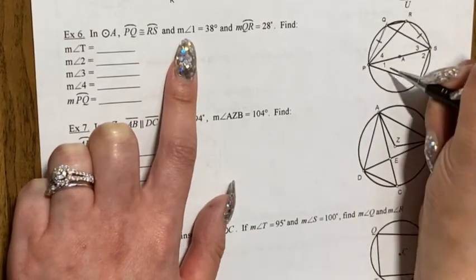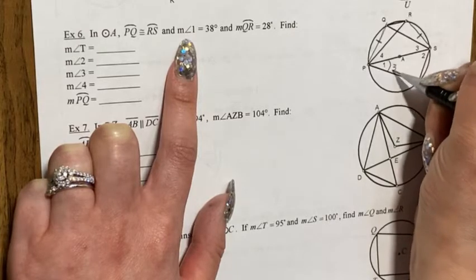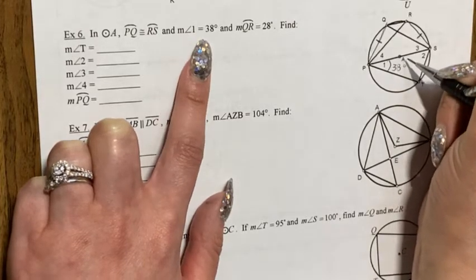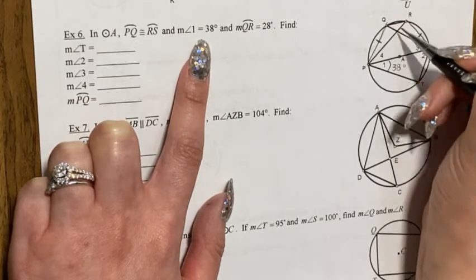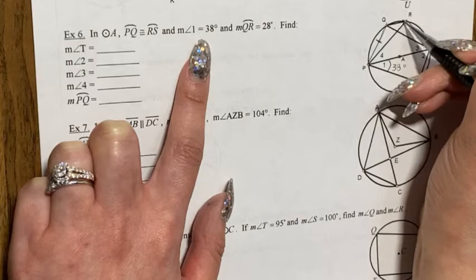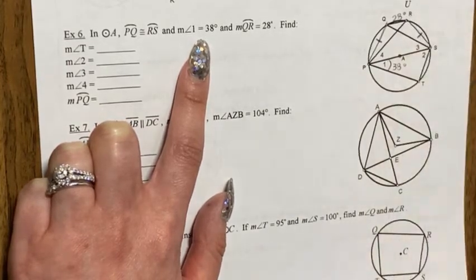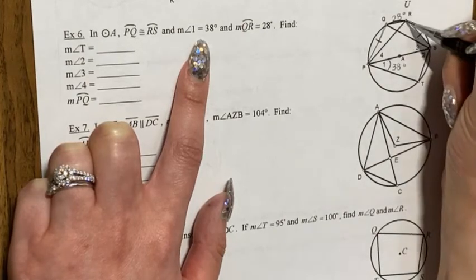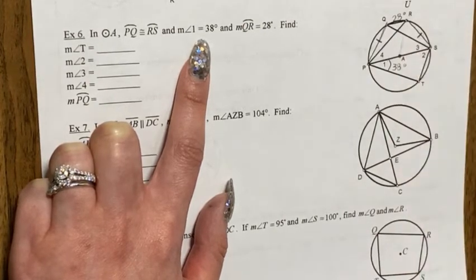You know that angle 1, which is this one from here to here, is 38 degrees, and the measure of the arc QR, over here, is going to be 28. Please note that if you have a line here and here, that would be the same angle.